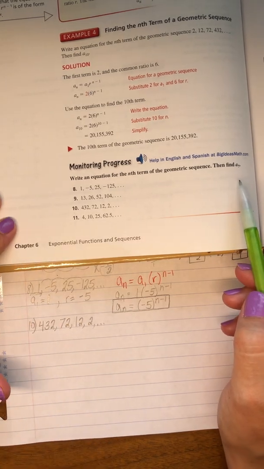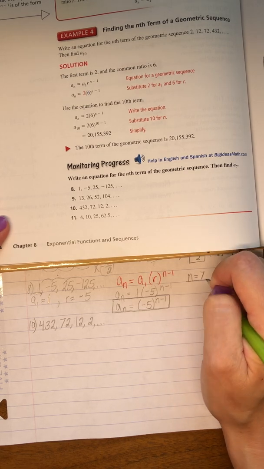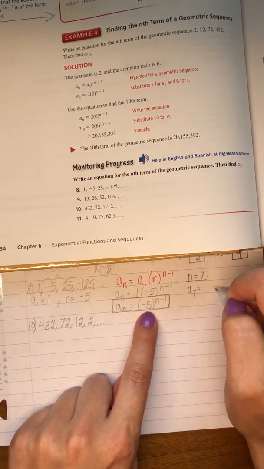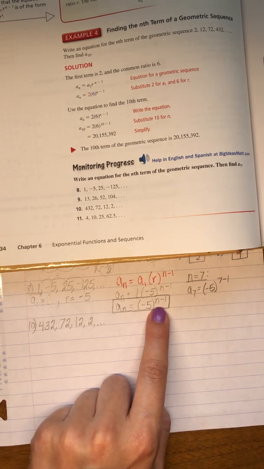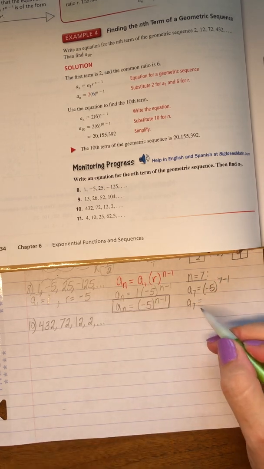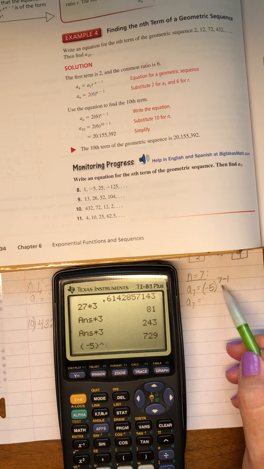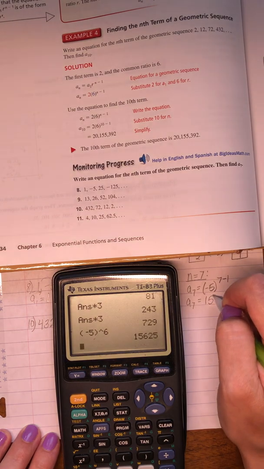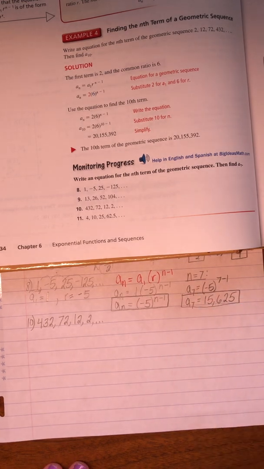Our next step is now we're going to find a sub 7. So to find a sub 7, I basically want to plug in 7 for n. I'm going to plug it in on the left side to get a sub 7 equals negative 5. Let's plug it in up here too, to the 7 minus 1 power. I'm going to just put this right into my calculator here. A sub 7 just represents the 7th term. And let's put this into our calculator, negative 5 to the power of, you can put in 7 minus 1, or you can just type in 6. And there's my answer, 15,625. And that represents the 7th term in our pattern.